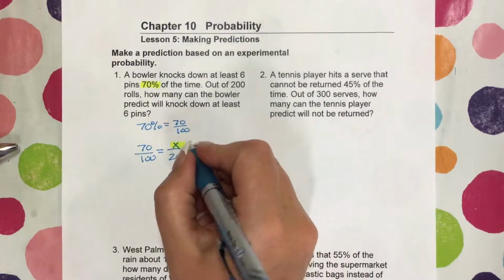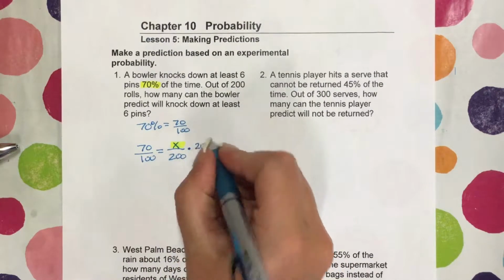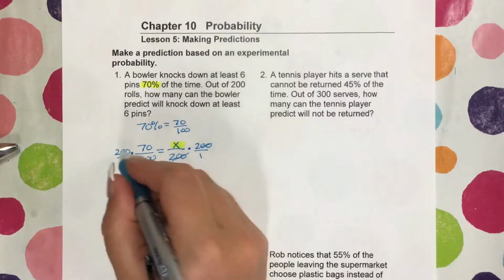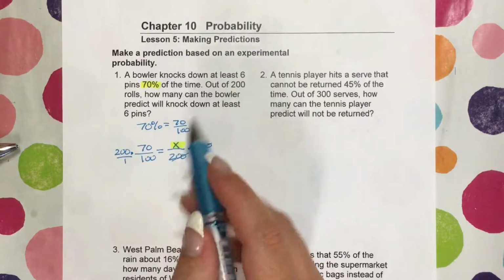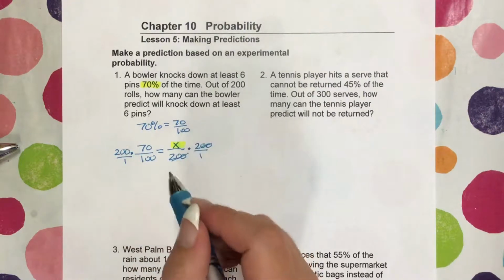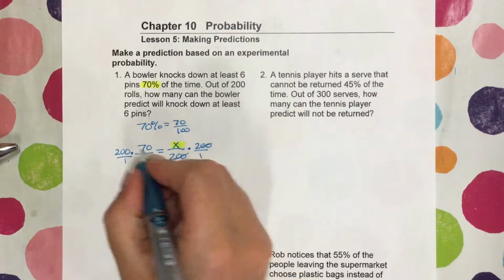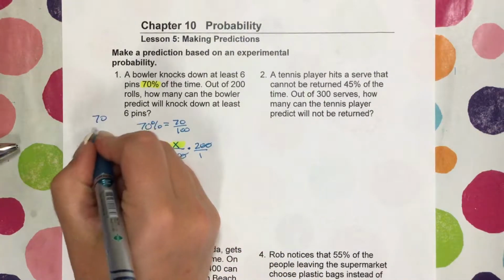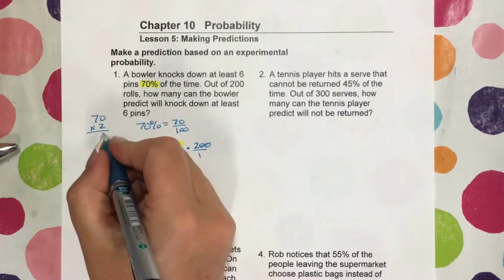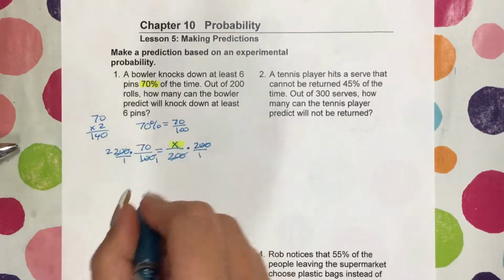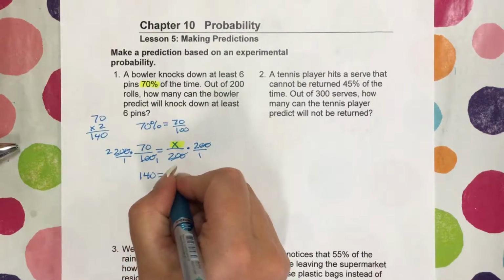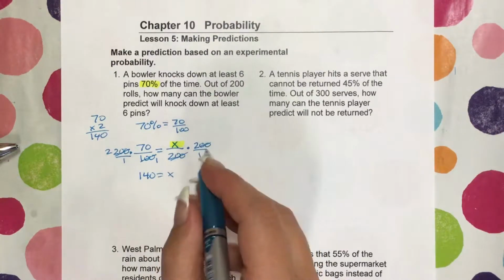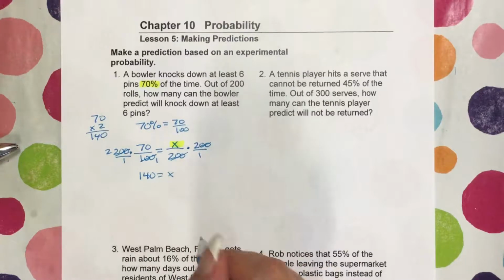That means we need to get x by itself. Right now it's being divided by 200, so we need to do the inverse operation of division, which would be multiplication of 200 to both sides. Those 200s cancel. We're multiplying fractions, so we have to look to cross cancel first. Is there a common factor between 100 and 200? The answer is yes, 100. 100 goes into 100 one time, 100 goes into 200 two times, and then we just multiply across. So we're going to go 70 times 2. 2 times 0, 0. 2 times 7 is 14. So that ends up being 140. Okay, so that means the bowler will knock down at least 6 pins 140 times out of 200.